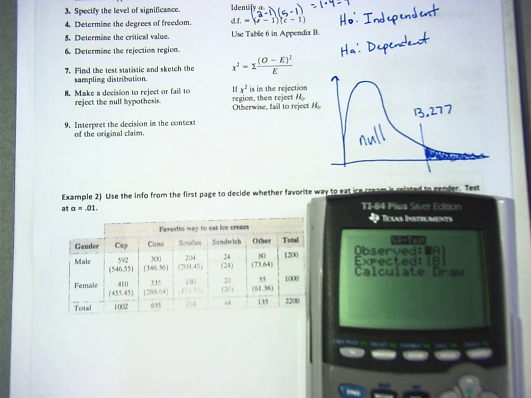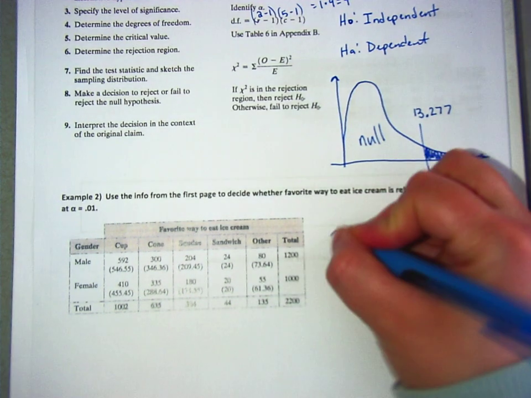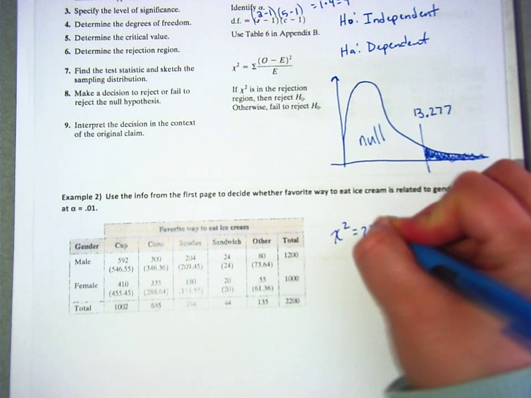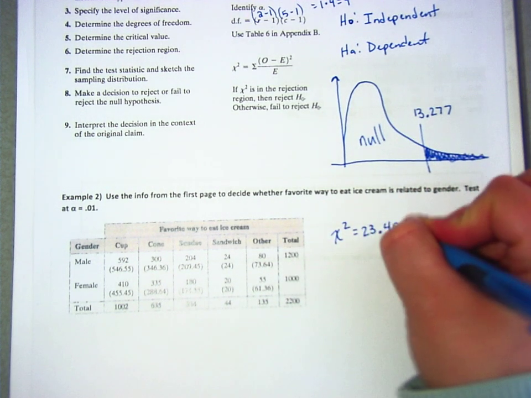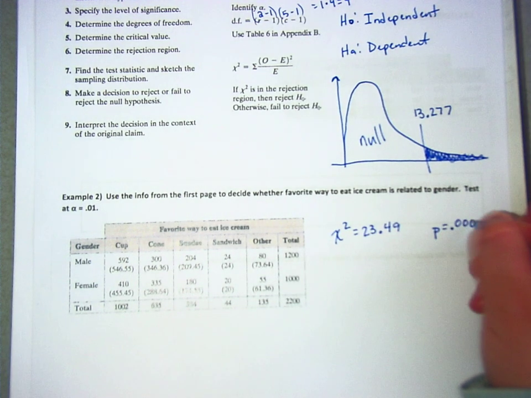Observed is A and expected is B, but we didn't put anything in for B, right? We just put it in for A. It's gonna calculate B for us. So we're just gonna hit draw. Wow, it looks like my chi-squared value in the bottom right turned out to be 23.49. My p-value is 0.0001.